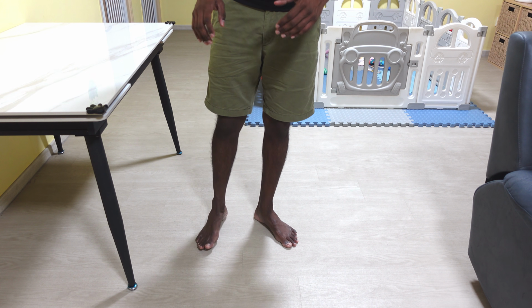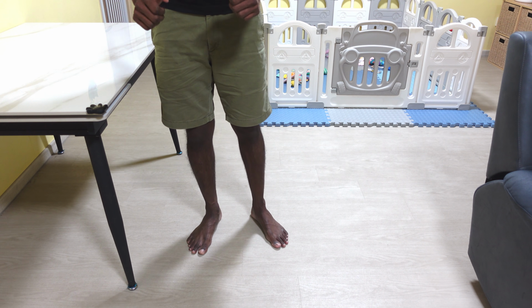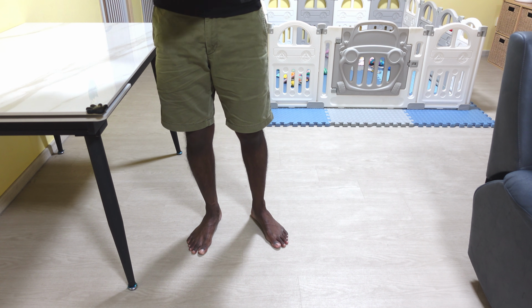With that said, do make sure that you have a chair behind, because this exercise may be quite tiring for you. And if you need to sit down, please go ahead and sit down and have a rest, and then repeat it again.